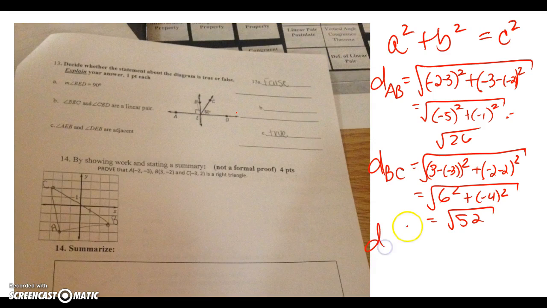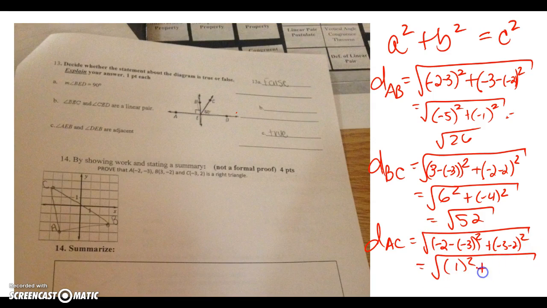All right, the distance between A and C equals the square root of (-2 minus -3) squared plus (-3 minus 2) squared, equals 1 squared plus (-5) squared, equals the square root of 26.